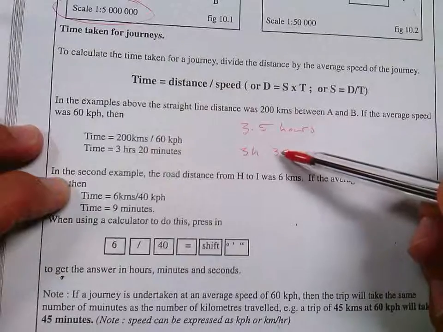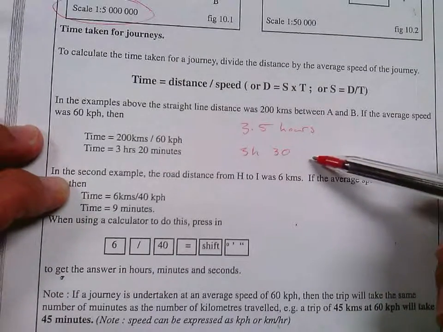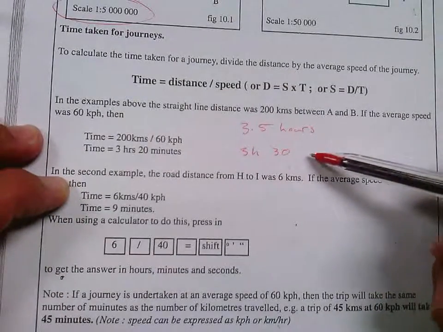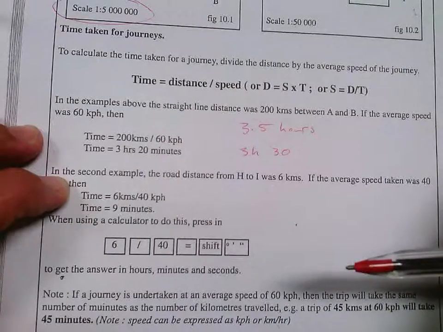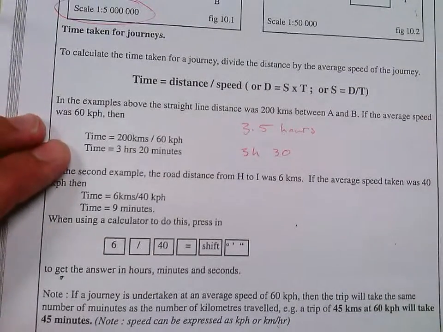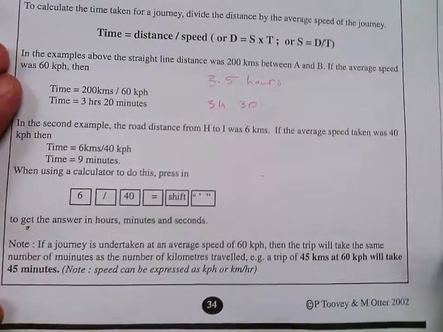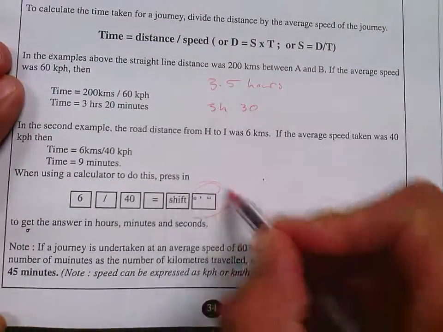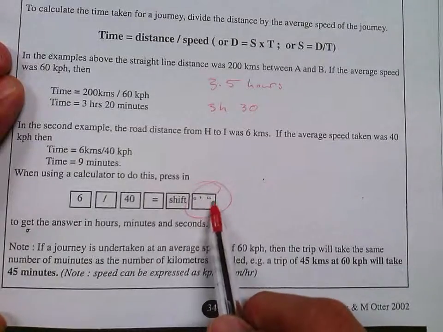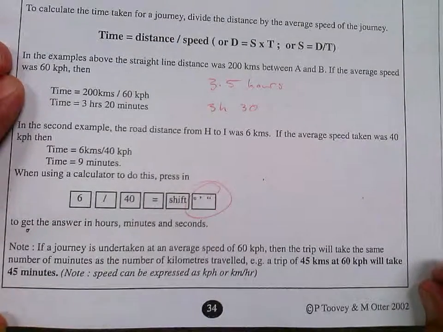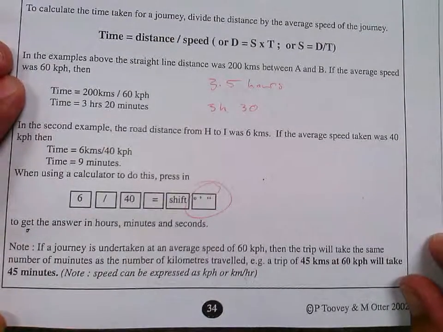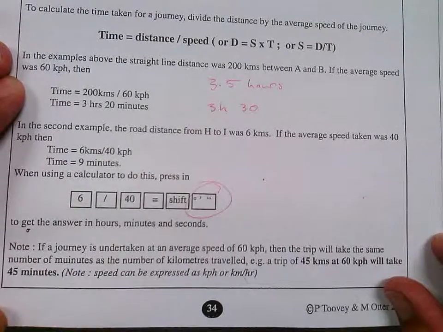When we change things into hours, minutes and seconds, the numbers change because minutes and seconds only go as far as 60. To do that, whenever you get an answer, most calculators will have a little button that looks like this. It's got degrees, minutes, seconds, and it'll convert the number that you get from an answer into the correct answer that the examiner is looking for.